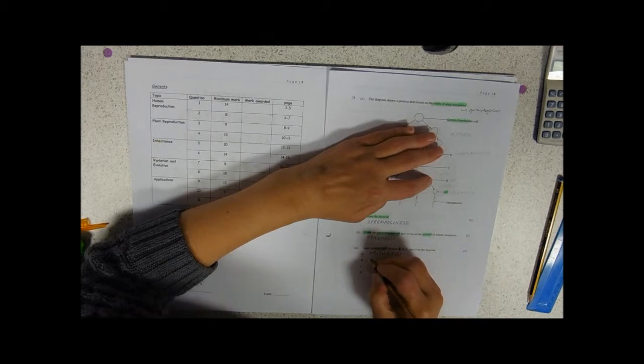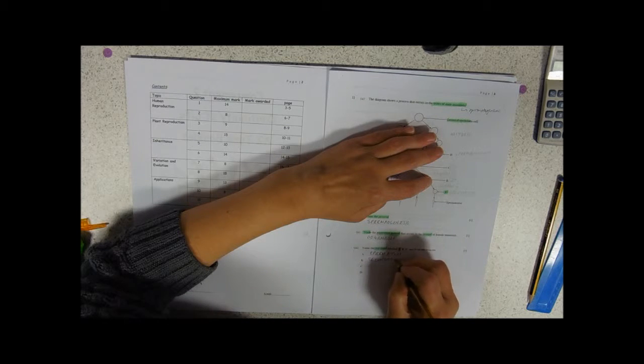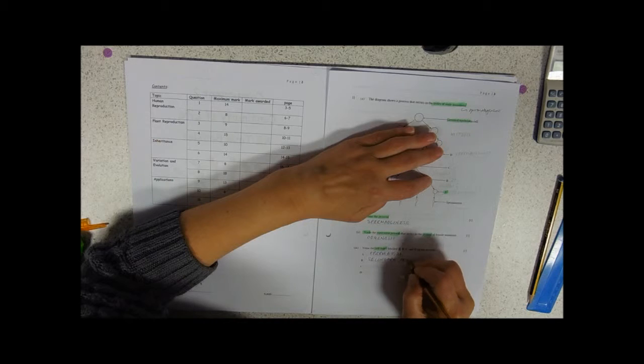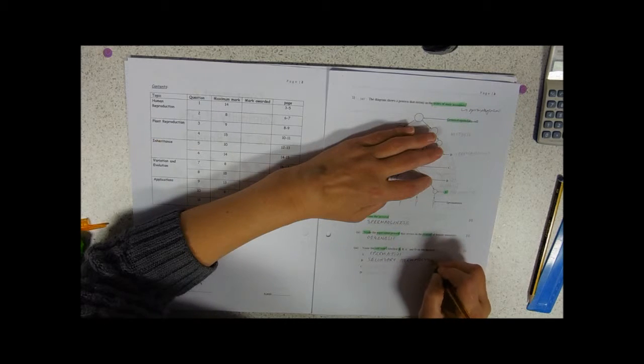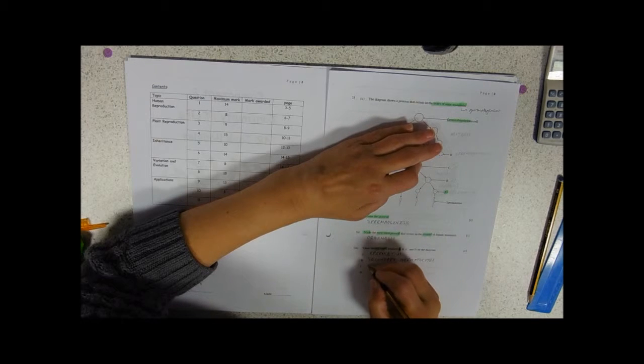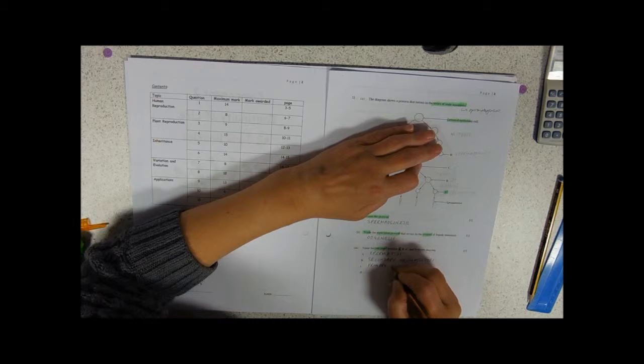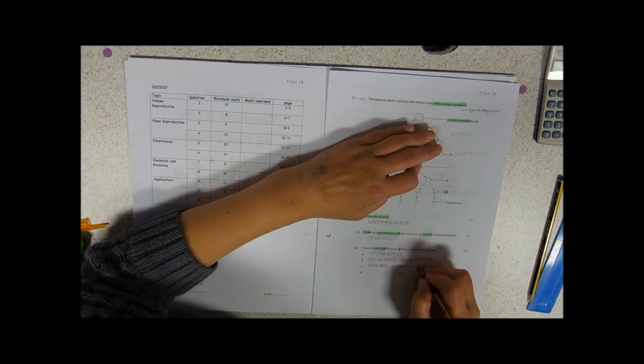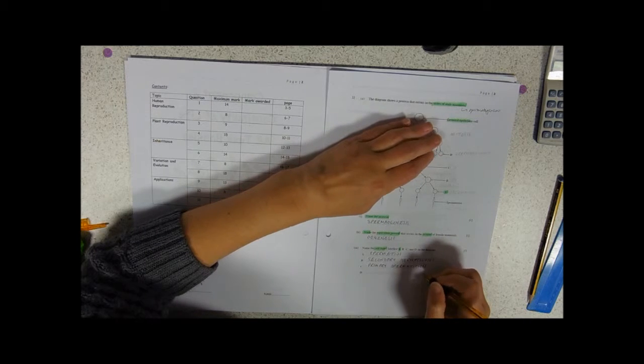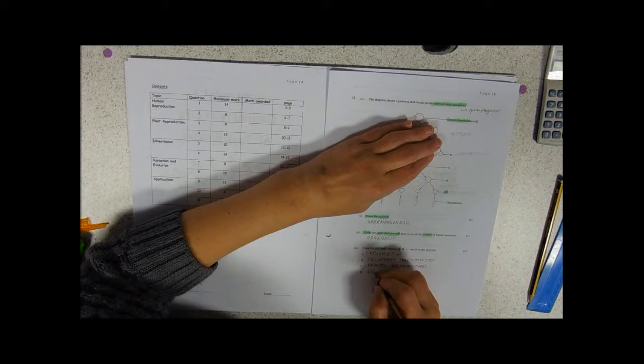B, no abbreviations, secondary spermatocytes. C, primary spermatocytes. Can't spell. And D, spermatogonia.